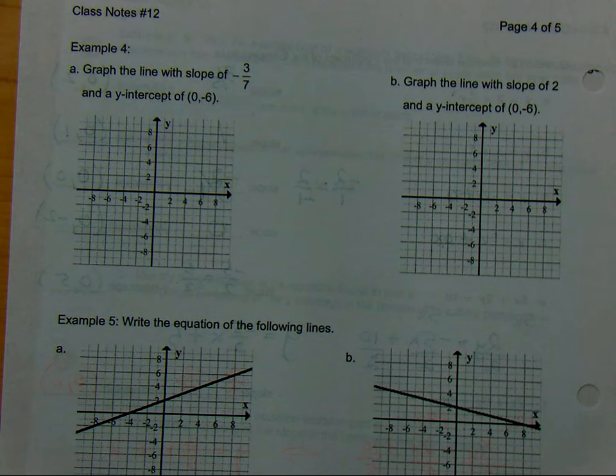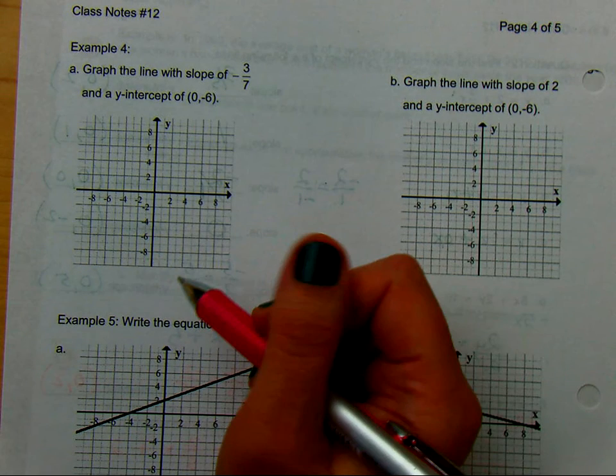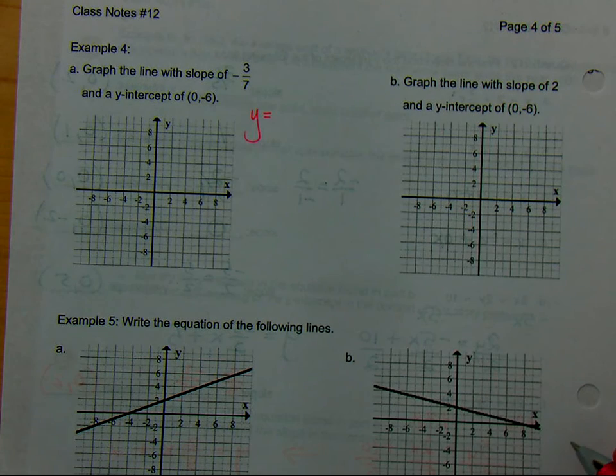Okay, now we're going to put this together and we're going to start graphing using the slope and the y-intercept. So if I'm given the slope and I'm given the y-intercept, I can put that together into the equation, right? What would the equation be if the slope is negative 3/7 and the y-intercept is negative 6? Who can tell me what the equation would be? Go ahead.